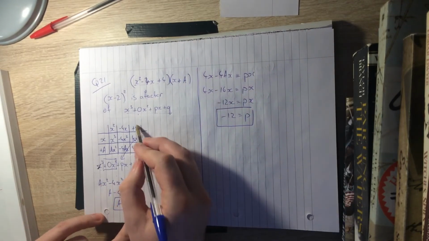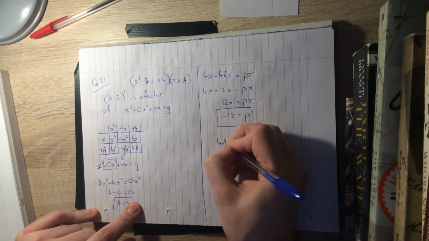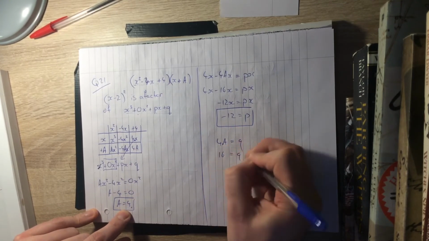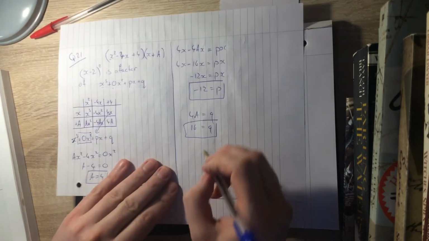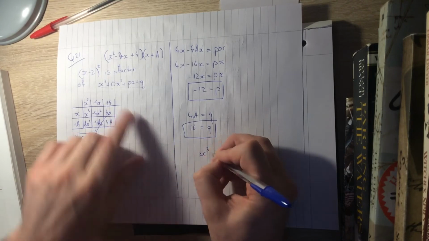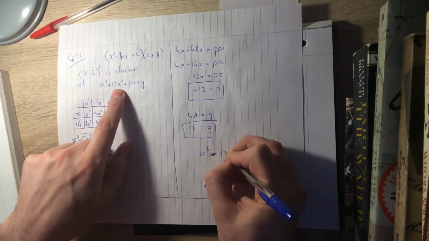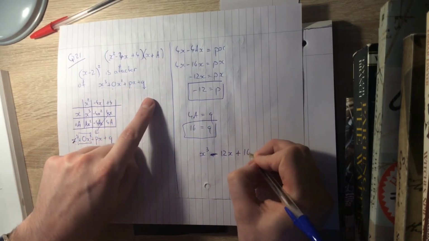And then 4 multiplied by a is q, 4a is q, but a is 4, so that says 16 is q. And our polynomial to start with was x cubed minus 12x plus 16.